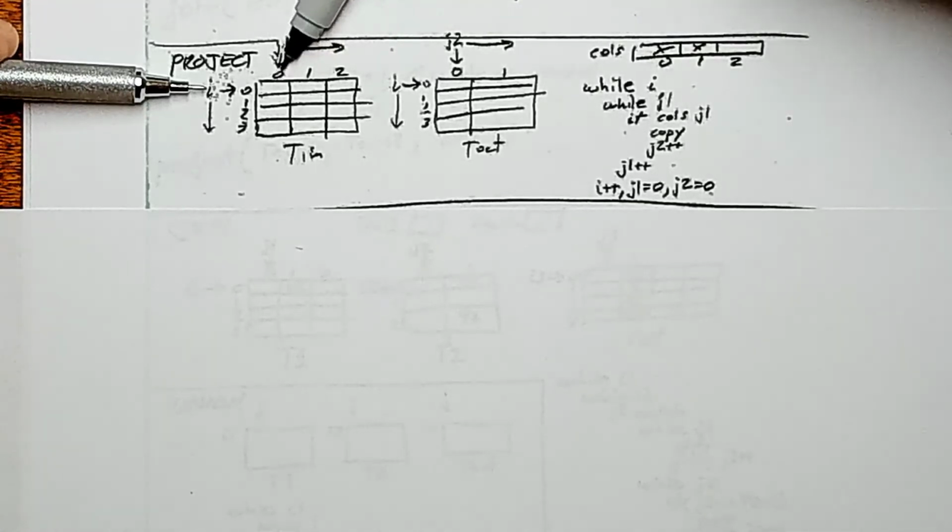You check, do you want 0? Yeah, I want 0. So you copy 0 over. J moves. Do you want 1? Yeah. So you copy 1. J1 moves. Do you want 2? No. So you don't copy it, and then J2 doesn't need to move. Then you're done with that.